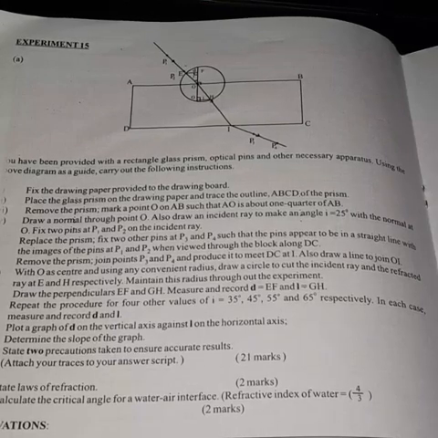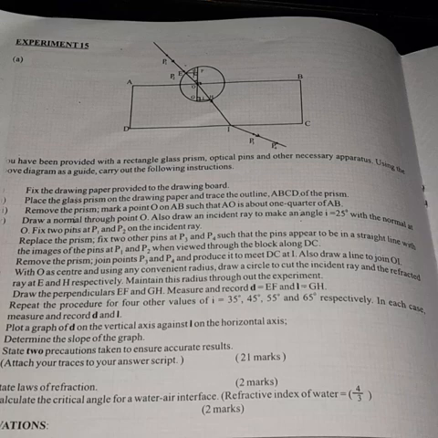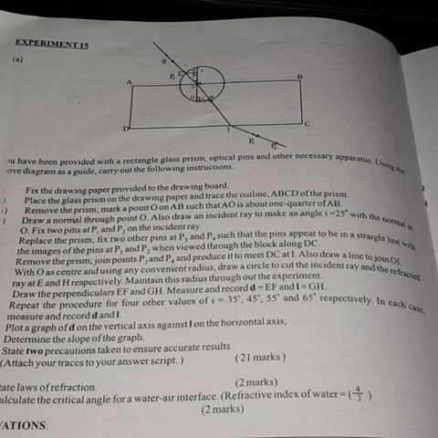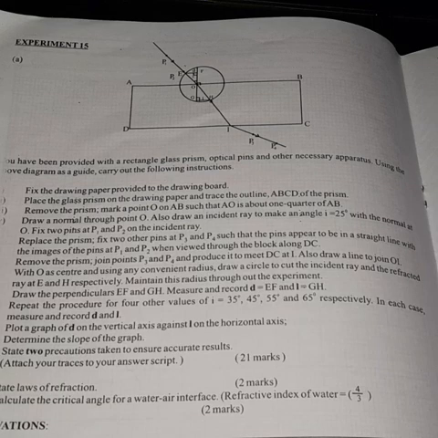All right, hello everyone. In this video we're going to be looking at optics in WAEC physics practicals. That is the one that has to involve a rectangular glass prism. Now it may interest you to note that all physics practicals usually follow the same patterns. That is the physics practical that involves a triangular glass prism.